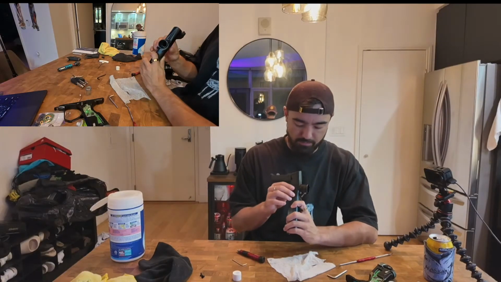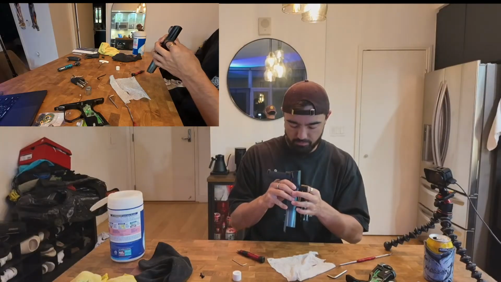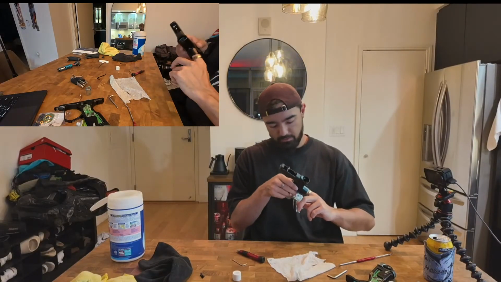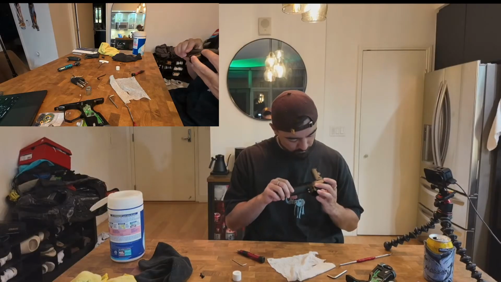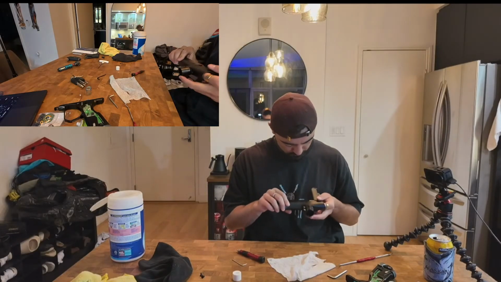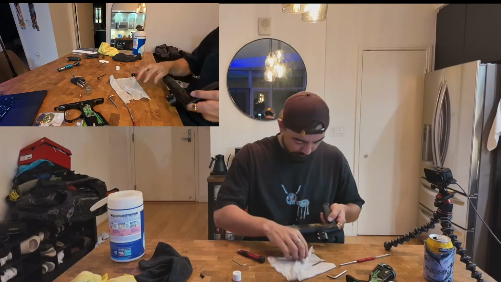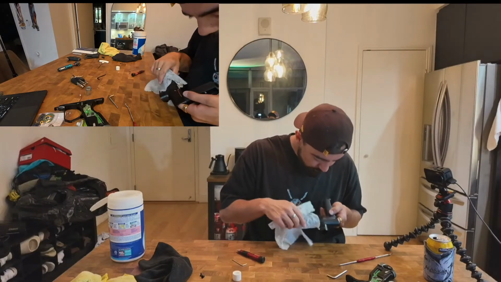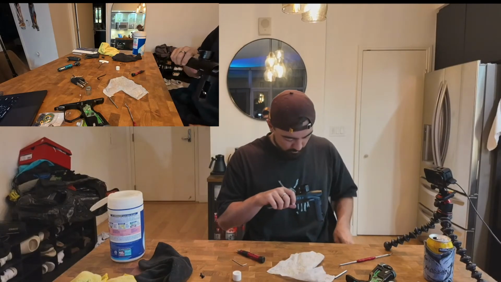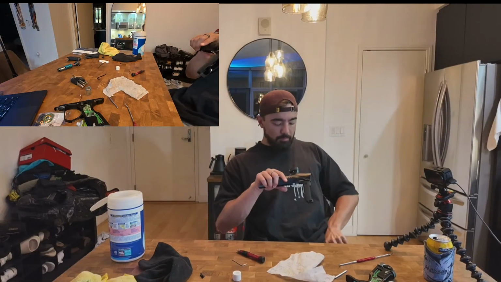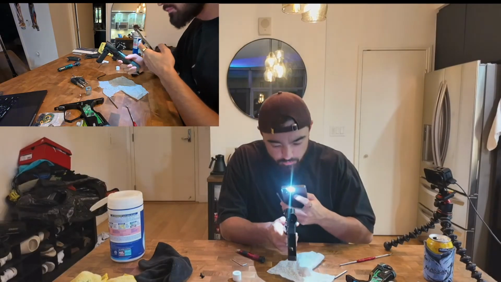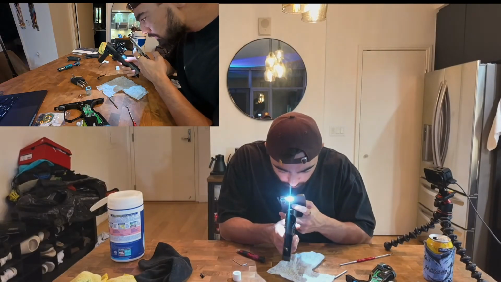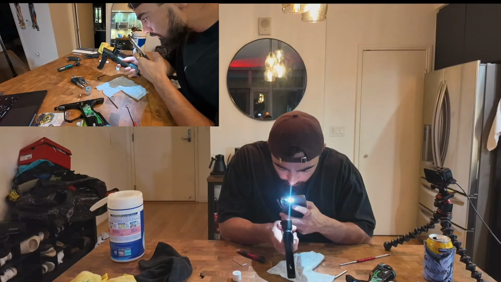So I've definitely had paint destroyed and absolutely just leaking through here. Interesting.